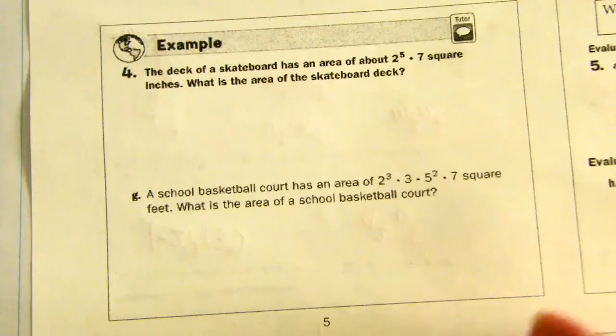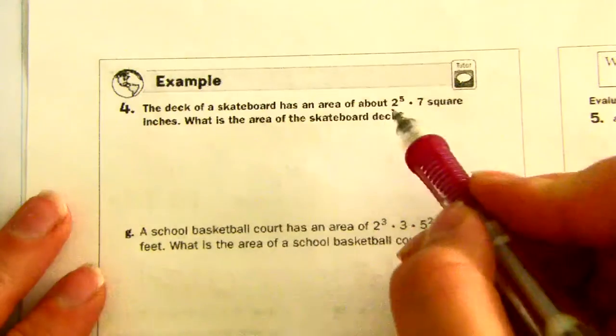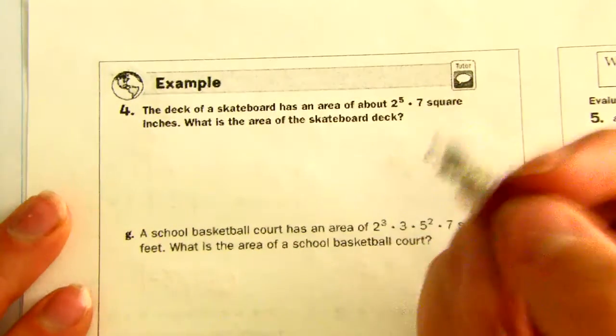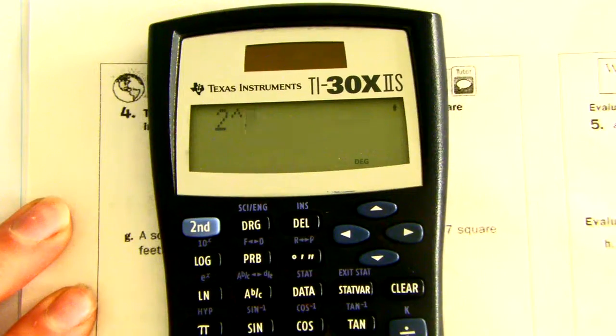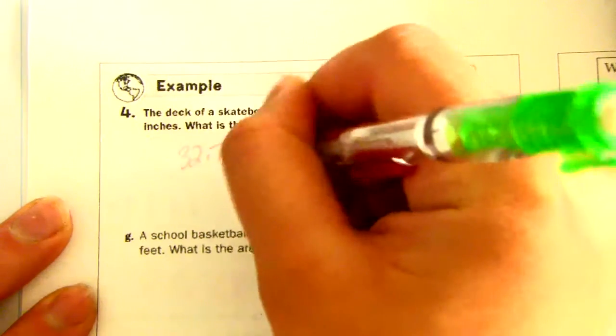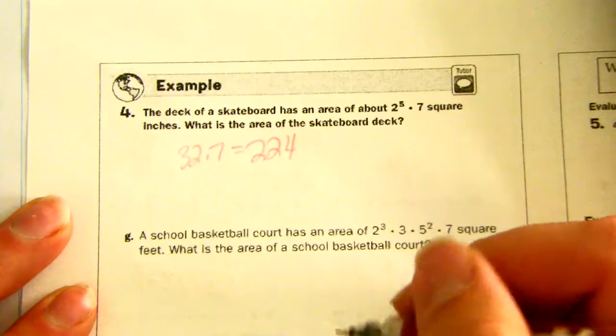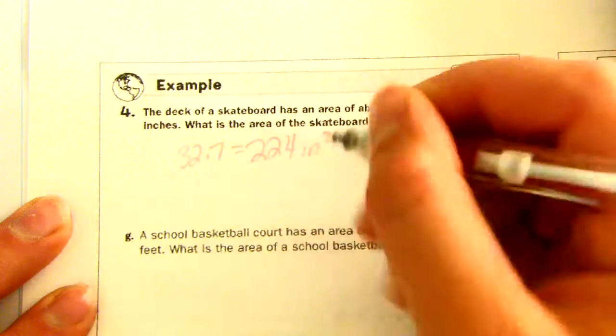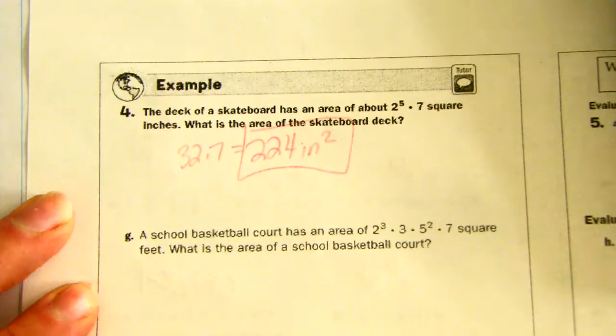Moving on to the back. The deck of a skateboard has an area of about 2 to the 5th times 7 square inches. What's the area? So they want us to actually do the problem. So we just type in our calculator, 2 to the 5th times 7. So it's 32 times 7, which we ended up getting 224. Word problems need to be labeled, so it would be square inches, or you could write out square inches.